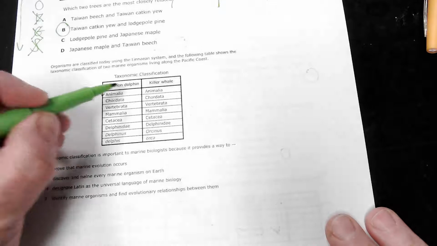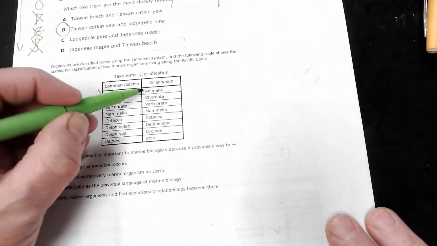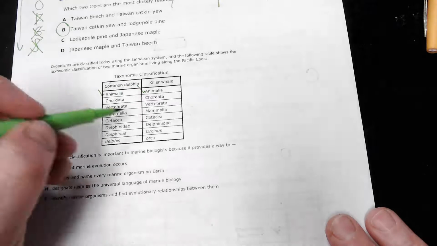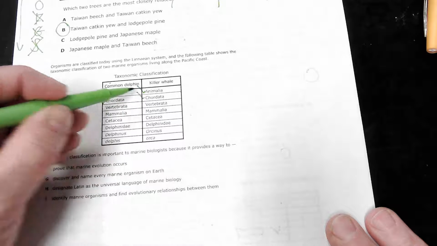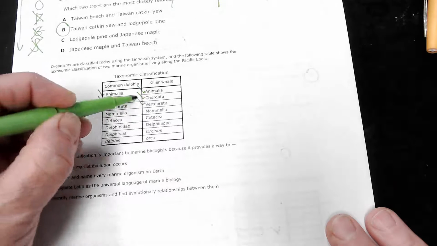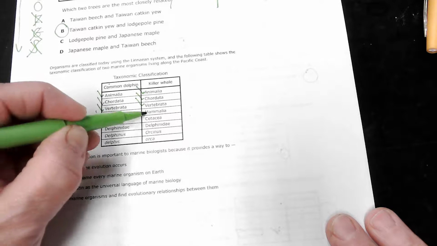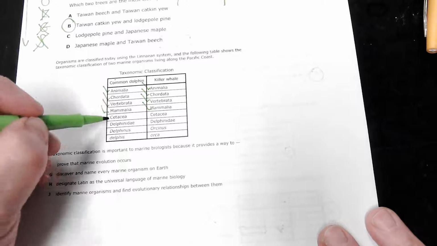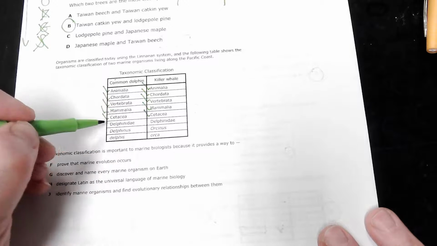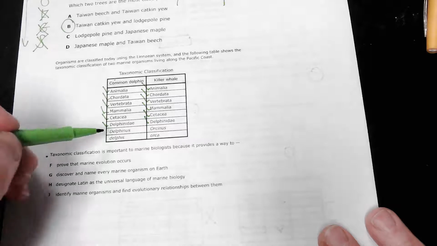Taxonomic classification is important to marine biologists because I need to look at the information. Organisms are classified today using the Linnaean system. The following table shows the taxonomic classification. So they're the same. We've got a common dolphin and a killer whale. They're both animals. They're both Chordata. They're both Vertebrata. They're both Mammalia. That means they're both mammals. They're both Cetacea. They're both Delphinidae. Okay. Now, here they're different.